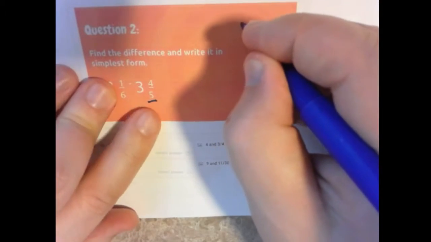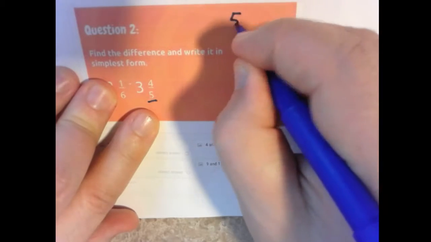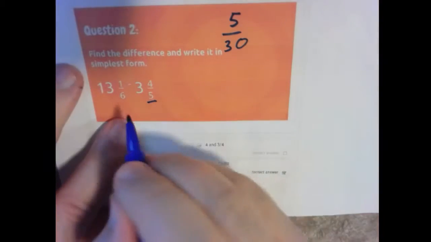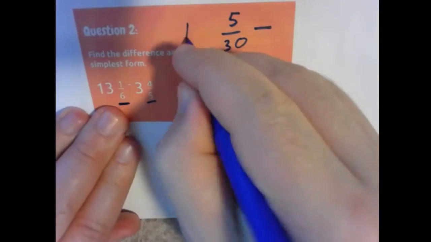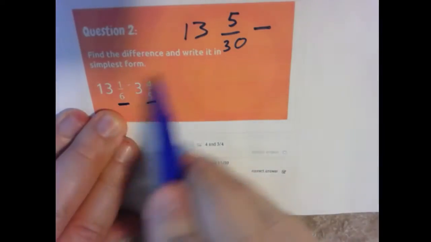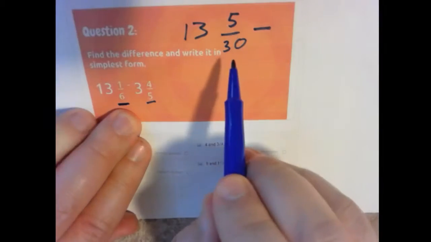Okay, so I'm going to take this denominator, I'm going to multiply top and bottom of this fraction. So 1 times 5 is 5. 6 times 5 is 30. Okay, now we go the other way. We take the 6 and we're going to multiply it. Let me fill in the rest of these gaps. Maybe that'll help, because there's this big whole number 13 over here. We just changed the 1/6 to 5 over 30.